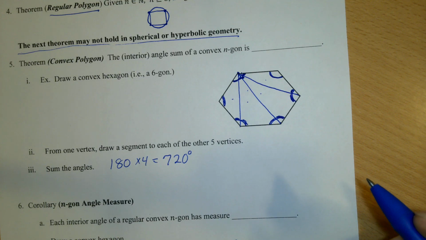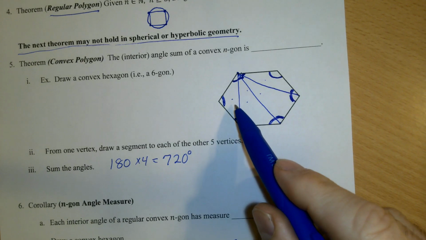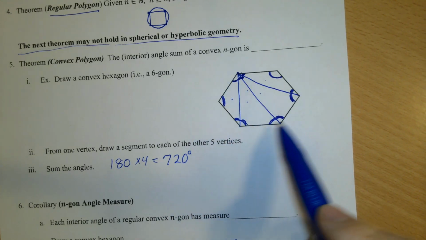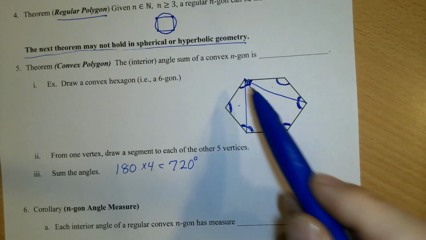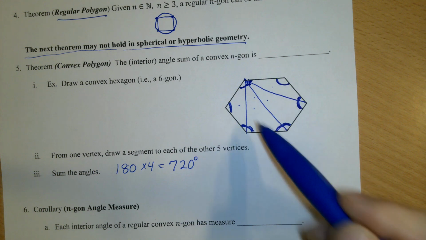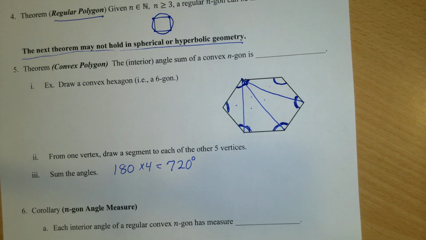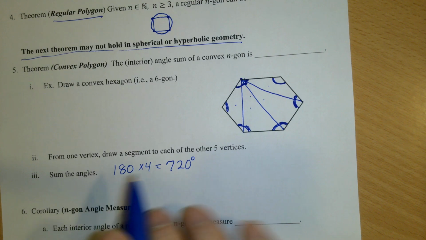Now, make a note. How many triangles did we have? We had 4 triangles in a 6-sided figure, 2 less than the number of sides, or 2 less than the number of vertex points. 6 sides, 4 triangles. And let's just write down what that formula would be in general.